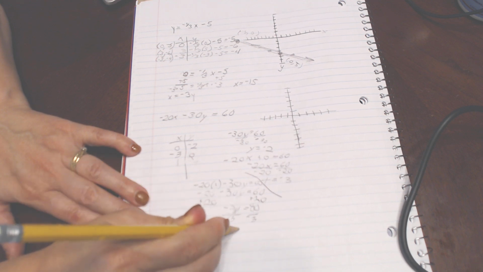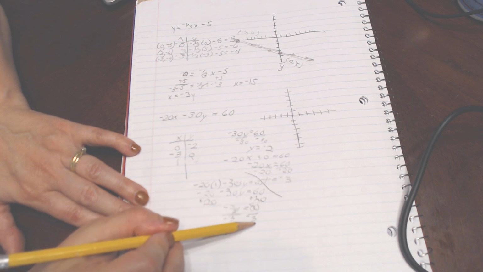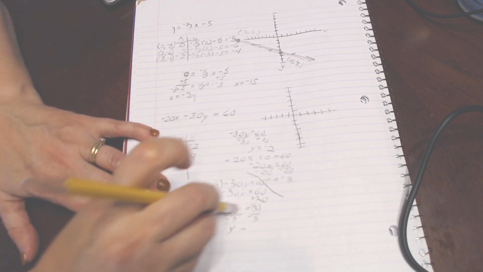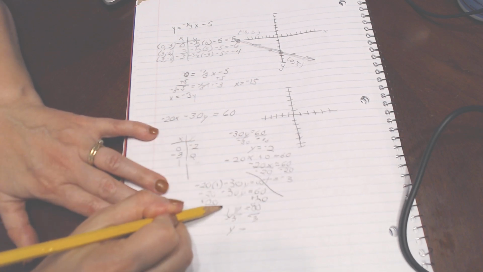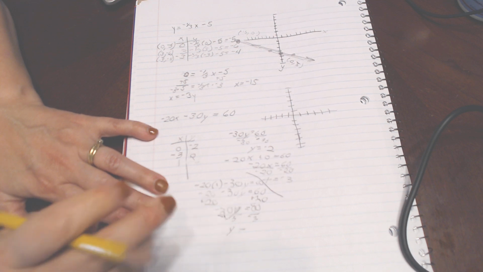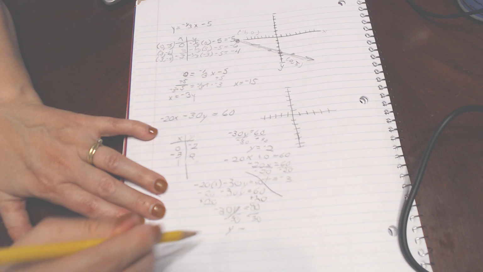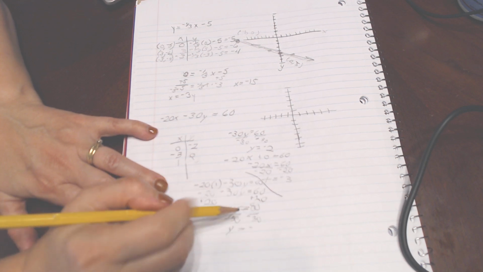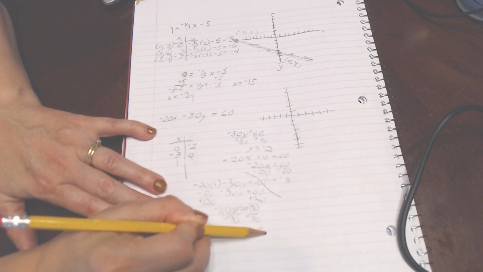So y is 80. Oh, you see what I did there? That's not a negative 3y. It's a negative 30y. Hopefully you saw it before I did. You're wondering, what happened to that 0? There we go. So y equals, positive divided by negative is negative 8/3.